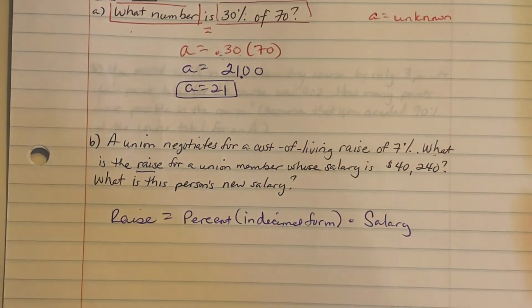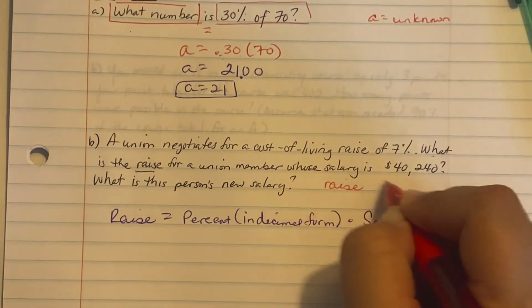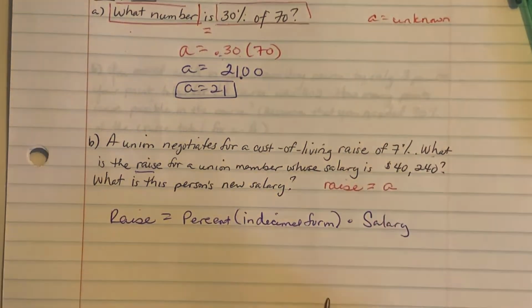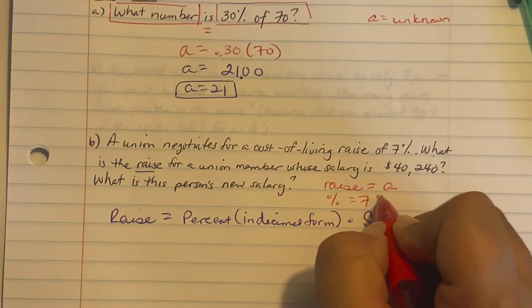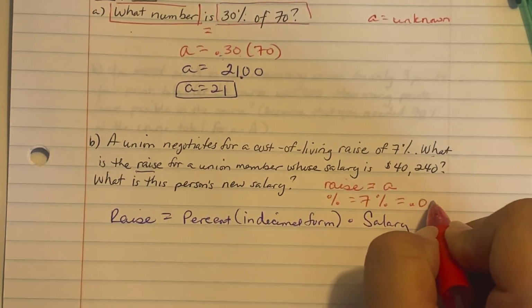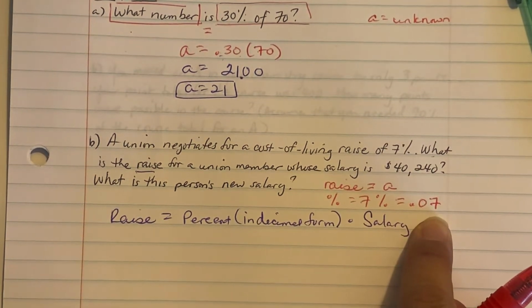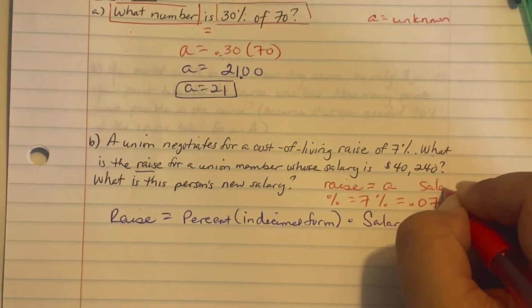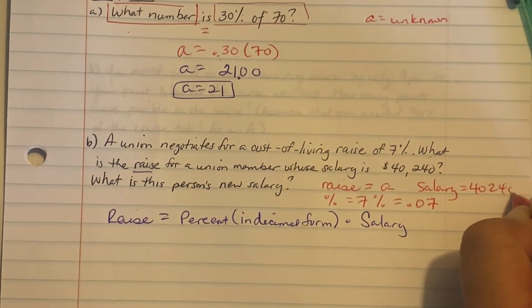Our raise, we don't know, that is your A. The percent is 7%, so we know that is 0.07, because that needs to be in decimal form. And then they told you the salary amount was $40,240. So we have all our parts, we just need to substitute in.